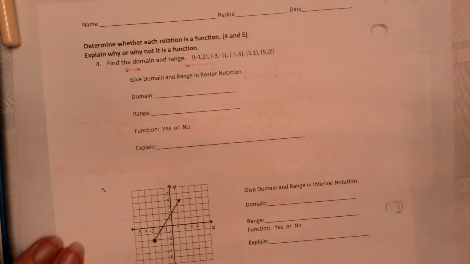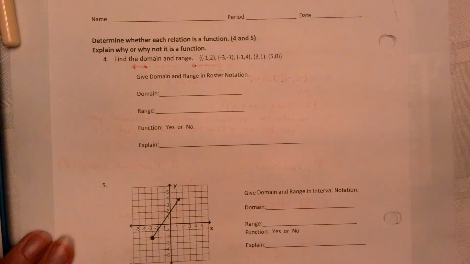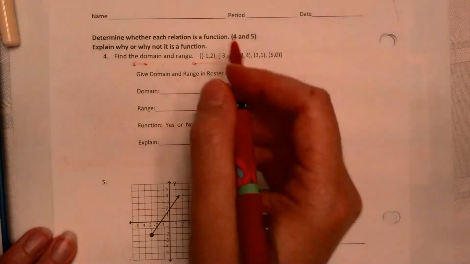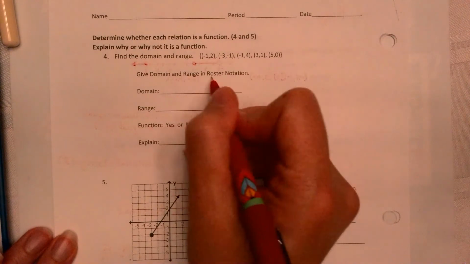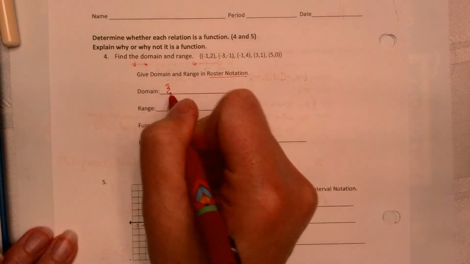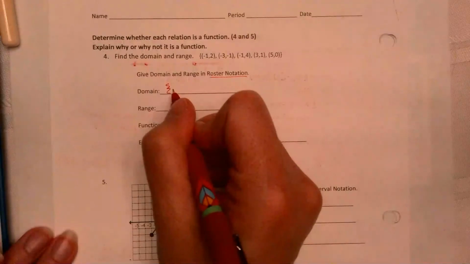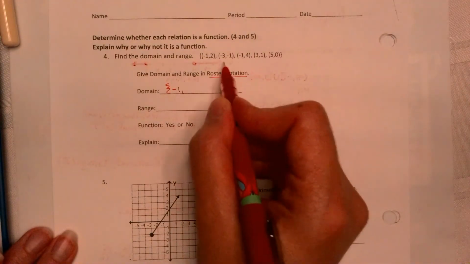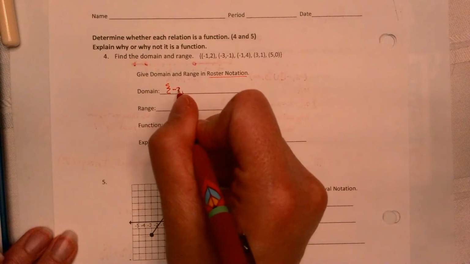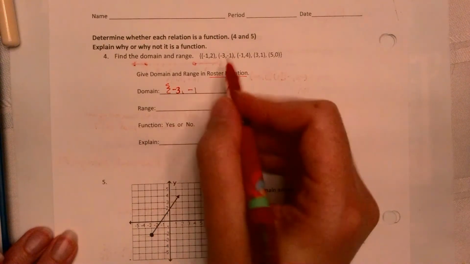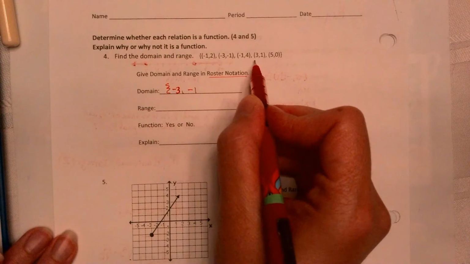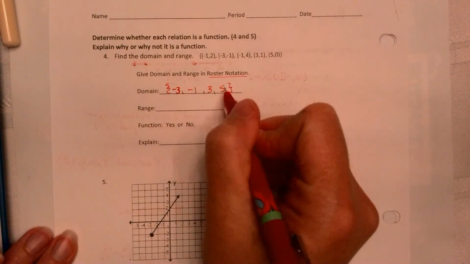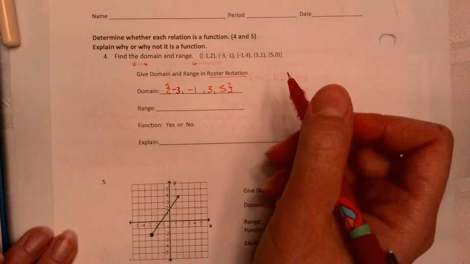All right, we are now talking about the domain and range of the functions. So domain are the x values, so we're going to list it in roster notation. Notice the directions there. And the domain would come from the x's, so -1. We have that -1 twice. I have a -3. Actually, I'd like to put the -3 first. Then -1. And then I have a 3 and I have a 5. So that is roster notation. You only list each number once.